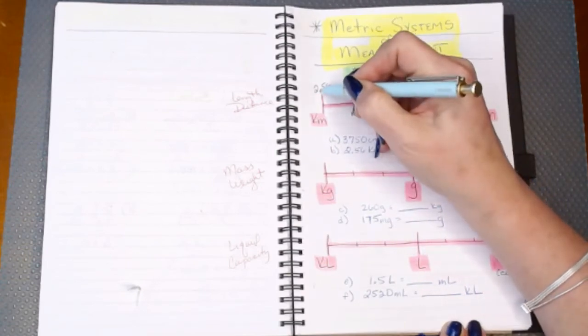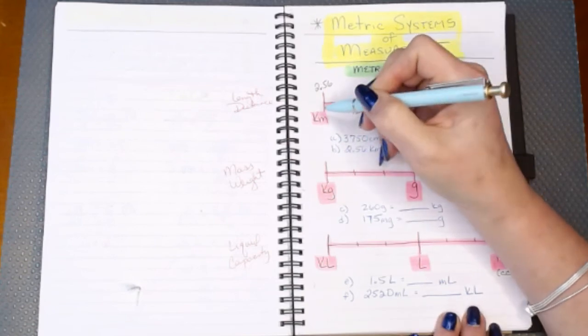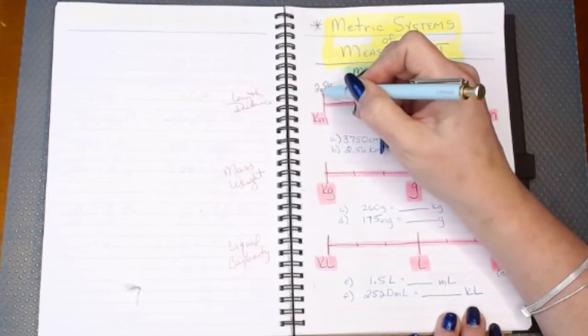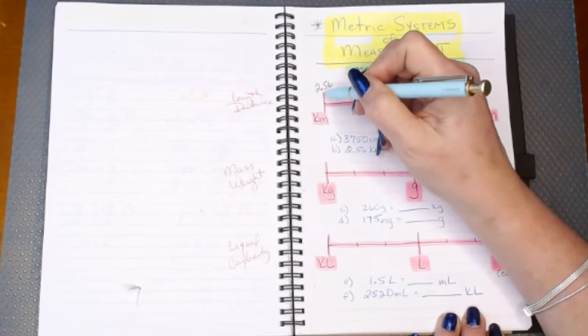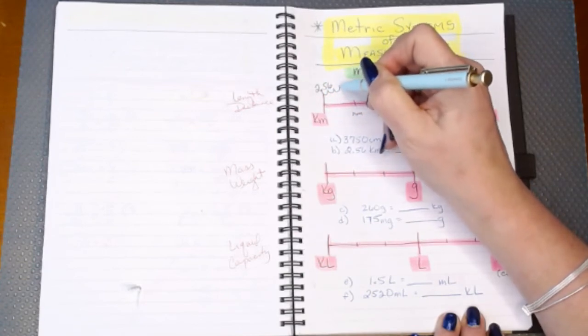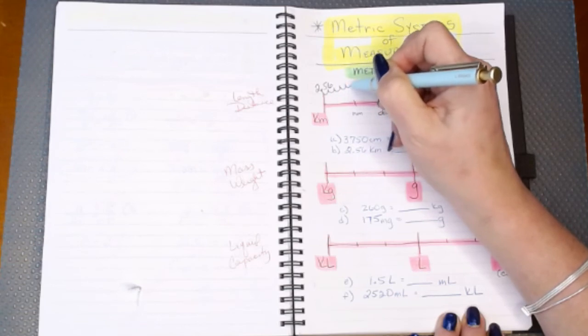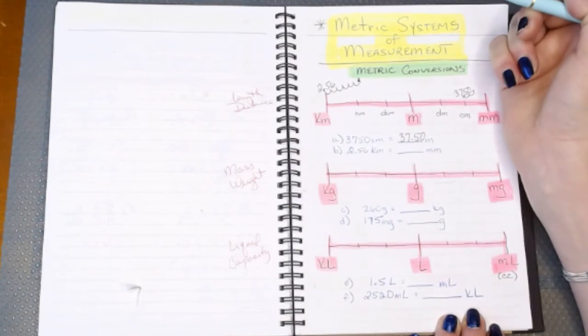I know my decimal is between my 2 and my 5 because that's what I was given. And I'm going to now move that decimal 6 places to the right to change it into millimeters. Ready? 1, 2, 3, 4, 5, 6. Stop and put that decimal in place, okay?